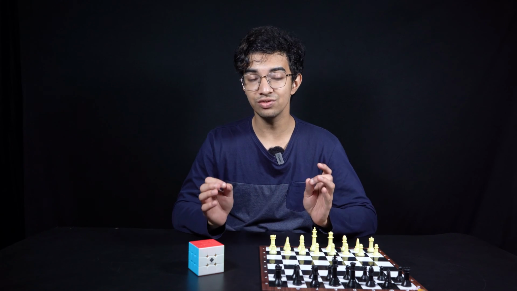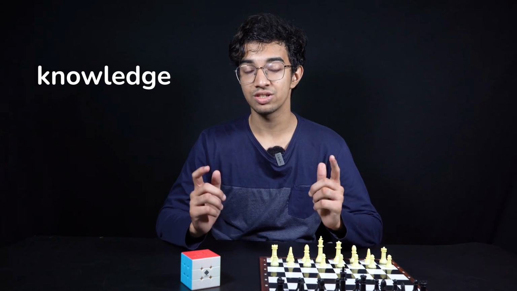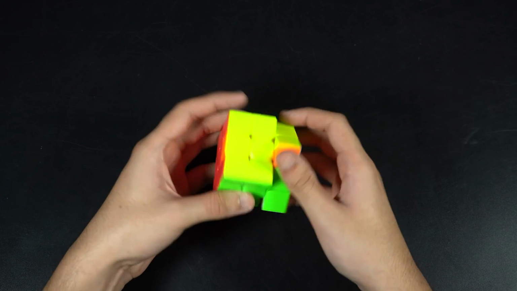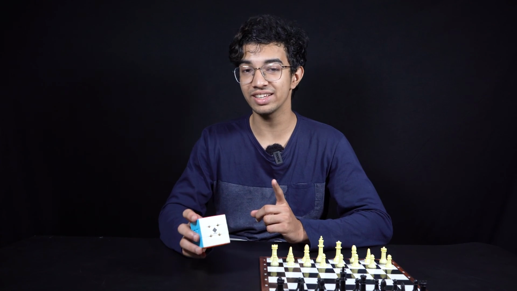Now, a chess game can be summarized to have three main parts: the opening, the middle game, and the end game. Each of these parts is characterized by special features such as knowledge, strategy, and technique. In cubing as well, we need to focus on knowledge, strategy, and technique. In this video, we are going to be looking at similarities between chess and cubing.